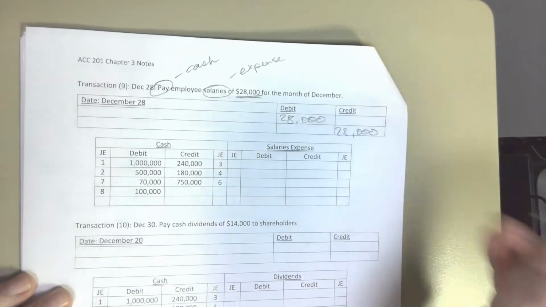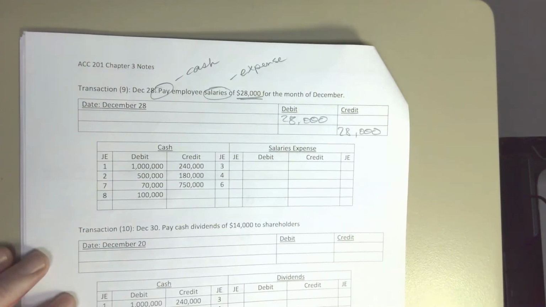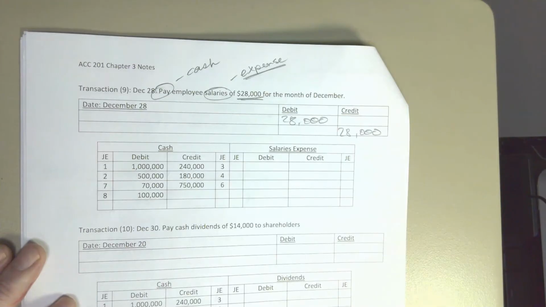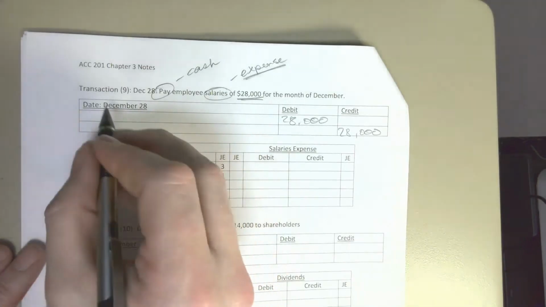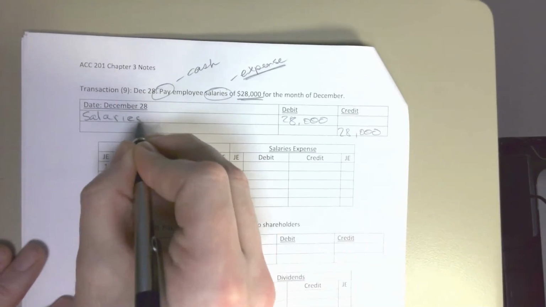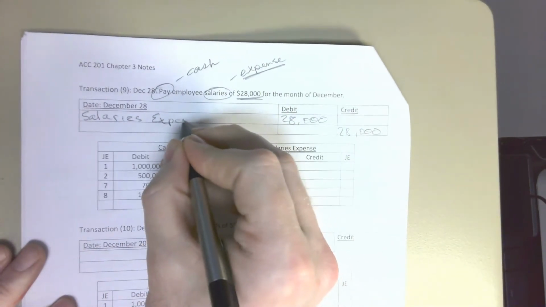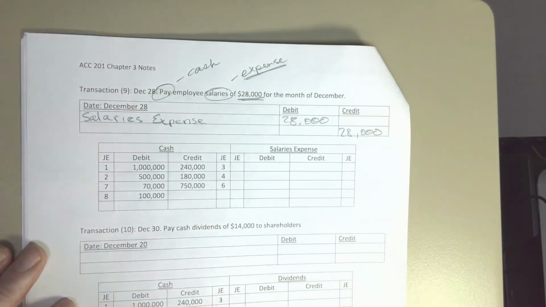We know our debits have to equal our credits, right? But what are we debiting? What are we crediting? Well, an expense is part of our debt, right? It's the E in our DEAD acronym. It's the E in our DEALER acronym. So we'll say salaries expense, $28,000.